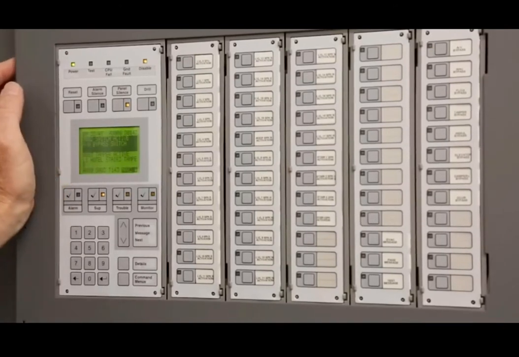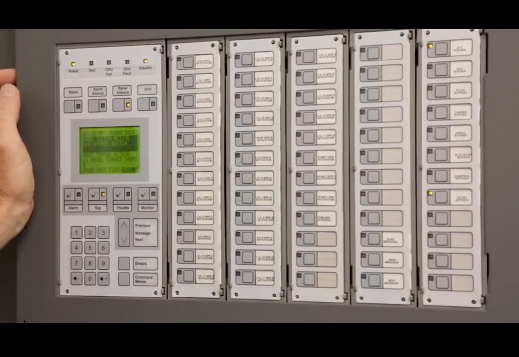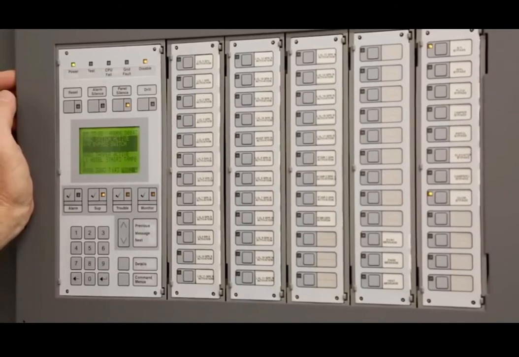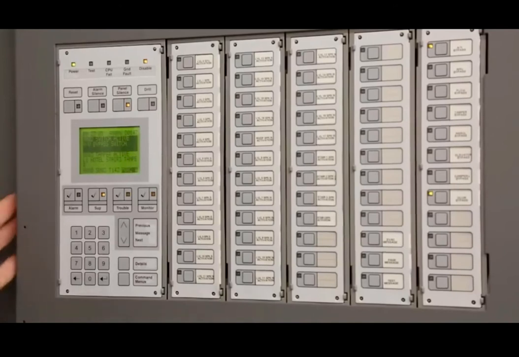Obviously, alarm, they're going to call the fire department first, and then they're going to call you. It's already too late. They're already rolling. Supervisory, the monitor company will call you and tell you. Fire department does not know anything about it, and same thing with troubles. They will call you to notify you. Obviously, you're 24 hours here, you will know about it. Okay?